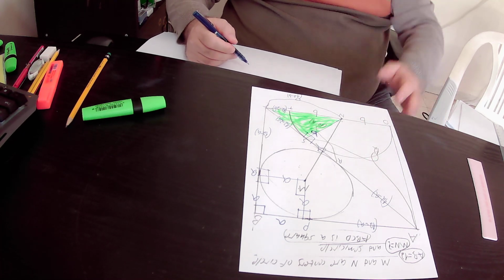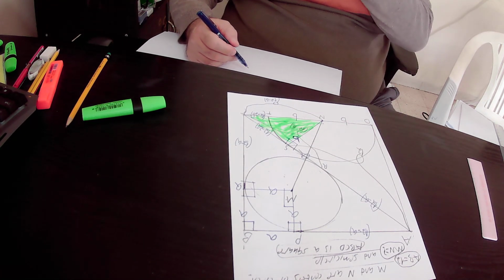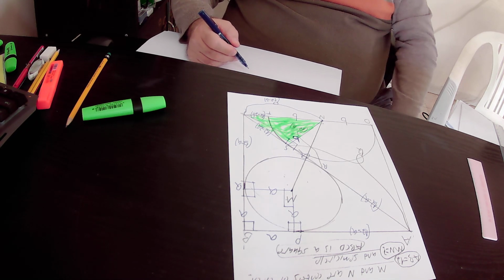In the next step, we will implement the Pythagoras theorem on the green right triangle, triangle NCS.